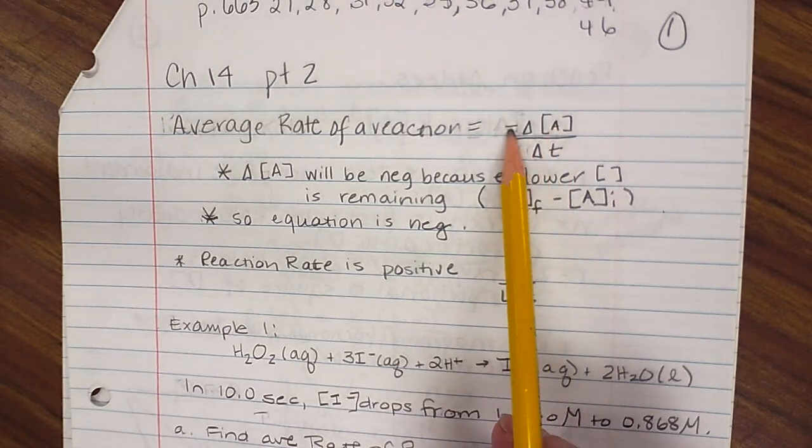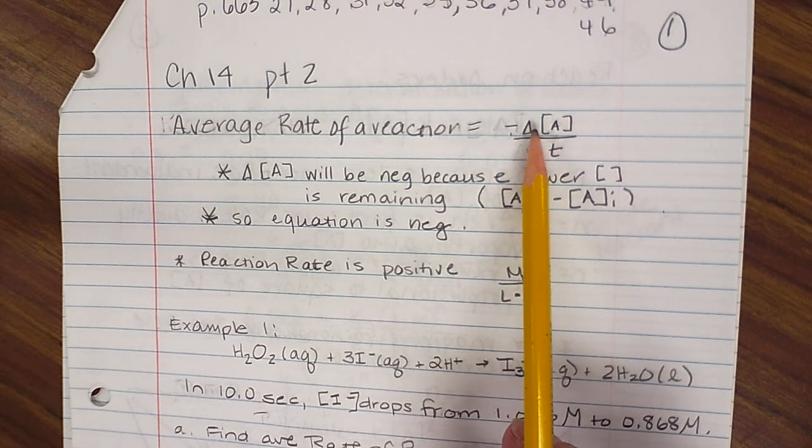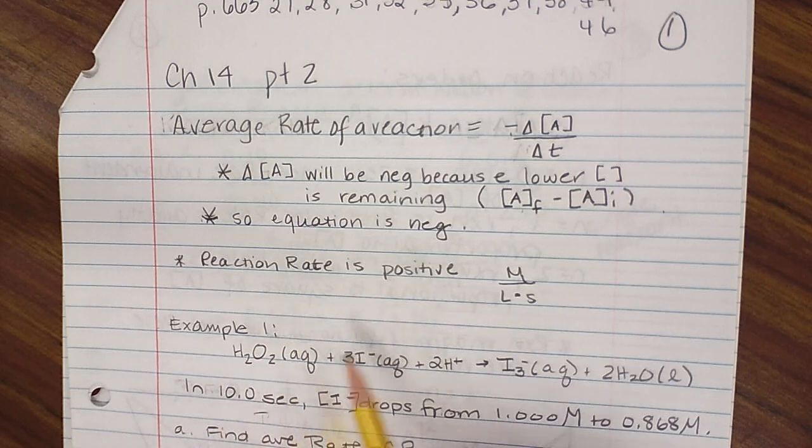So I'm going to tell you that we're going to take the negative of that negative to make it positive. And the reason is because we want the reaction rate to always be positive. In other words, we don't care about the direction that we're going. All we really care about is how fast it's going. And since it's always headed from reactants to products, it's always positive in that direction. So how fast is this reaction going from reactants to products?